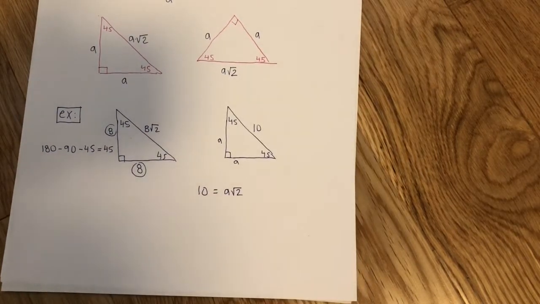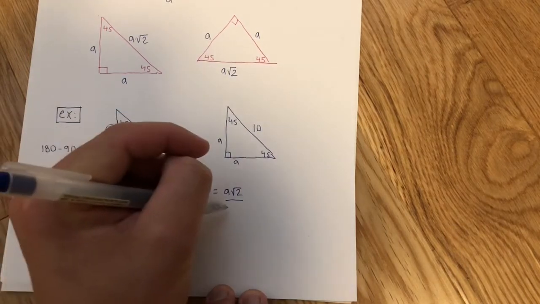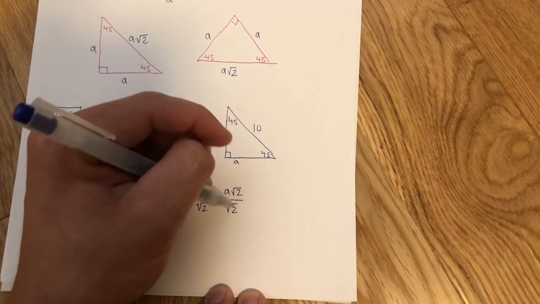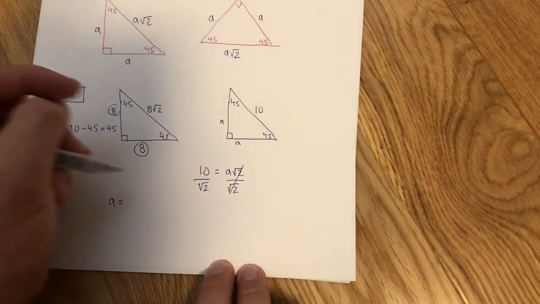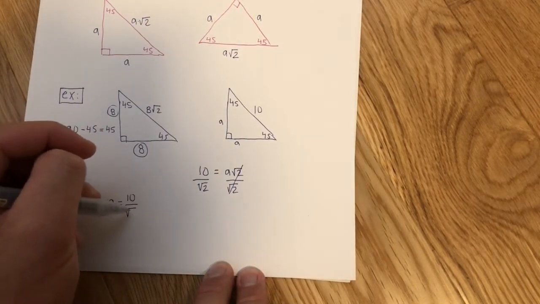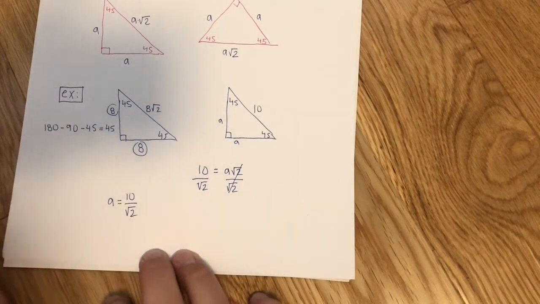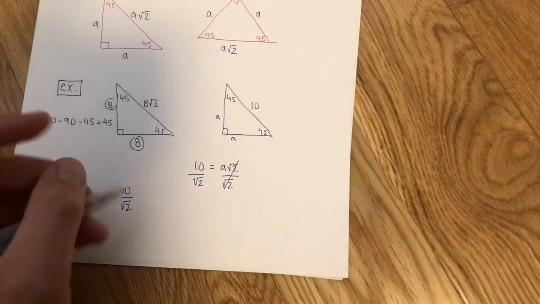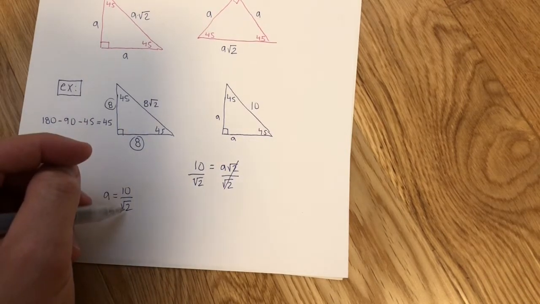How do I get A by itself? Give you some time to think. And, well, we're going to divide by root 2 to get it out of there. Okay, so this root 2 is now gone. 10 over root 2. And hopefully if your math teacher knows what they're talking about, you can't have a square root in the bottom. It's just because it's not clean enough. This is not fully formed, you can't divide by a square root.